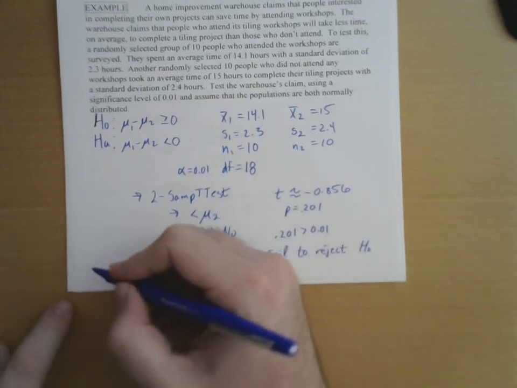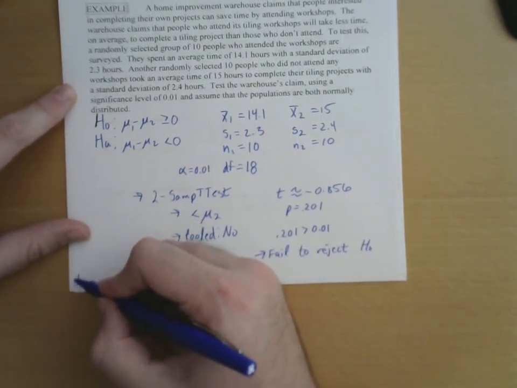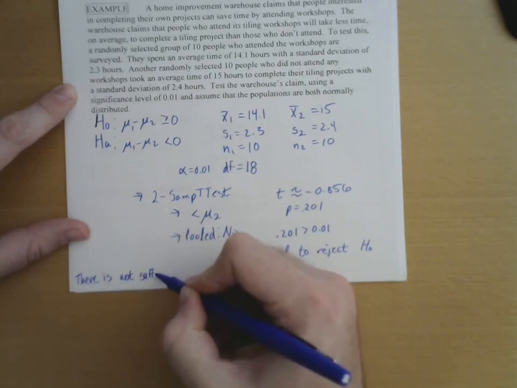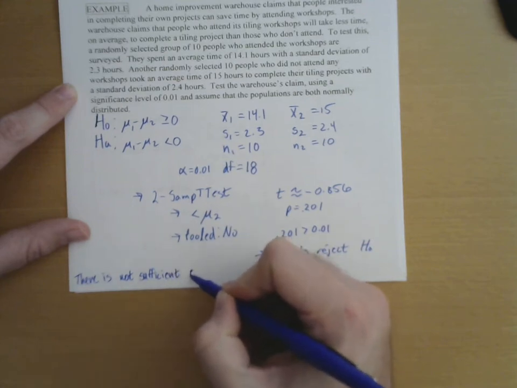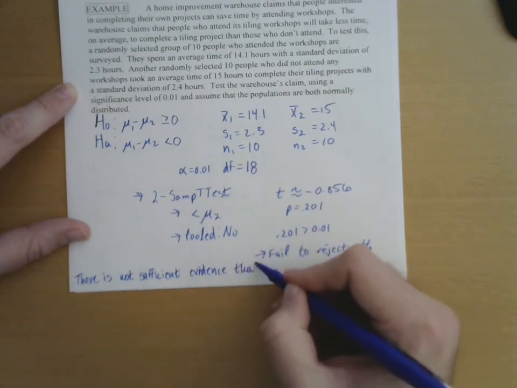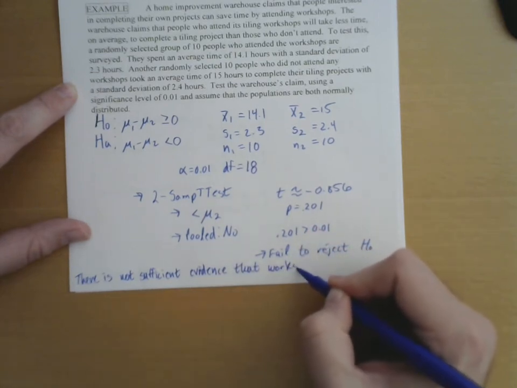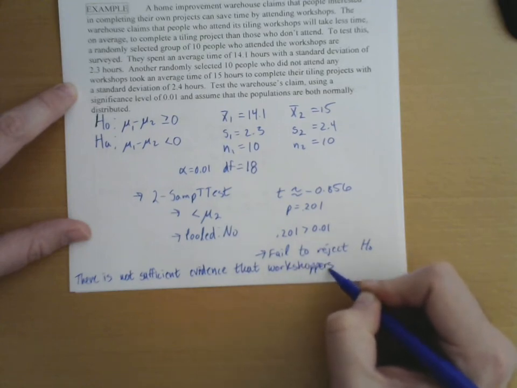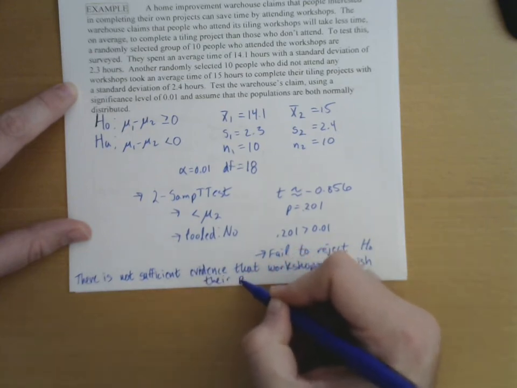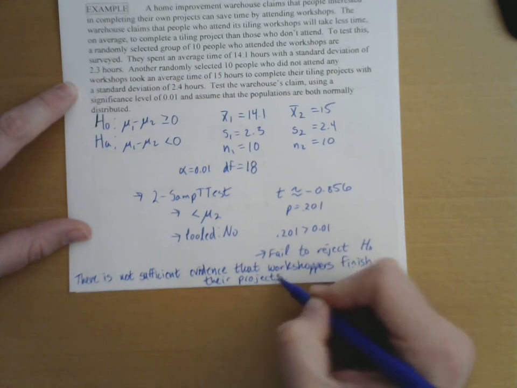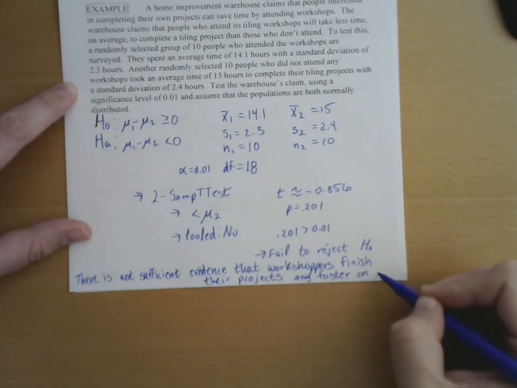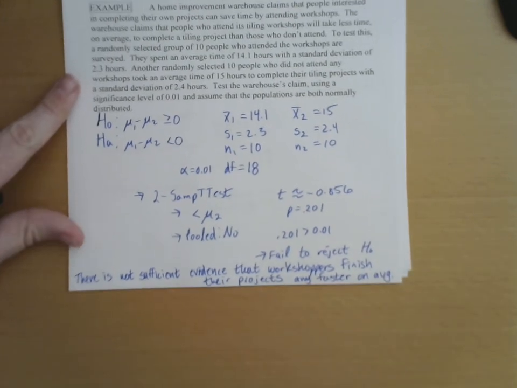And ultimately, that means that there is not sufficient evidence that workshoppers finish their project or projects any faster, on average. And I'm out of space, so I'm going to abbreviate as AVG.